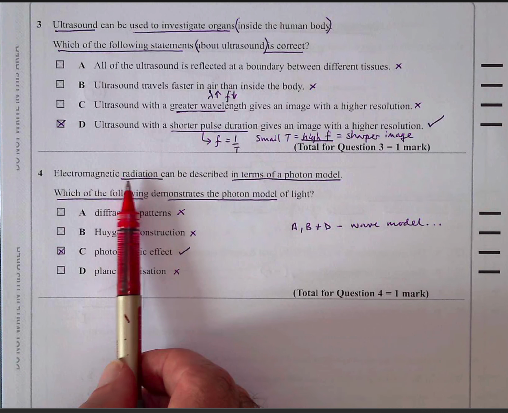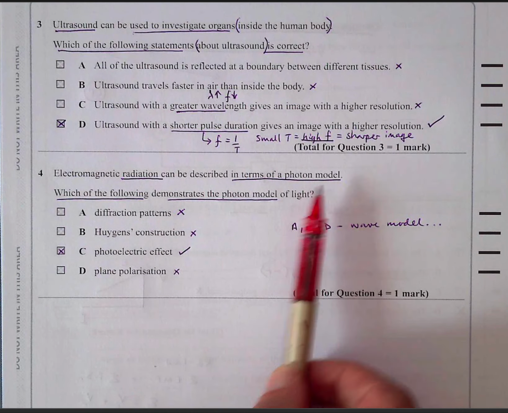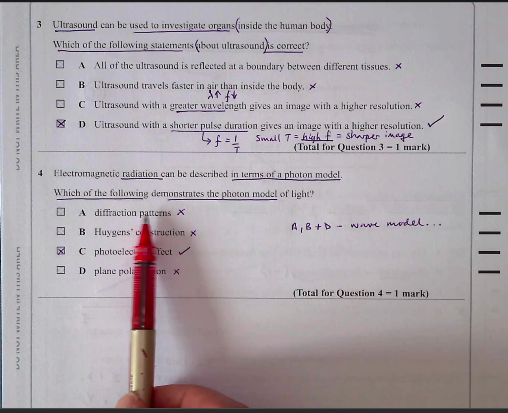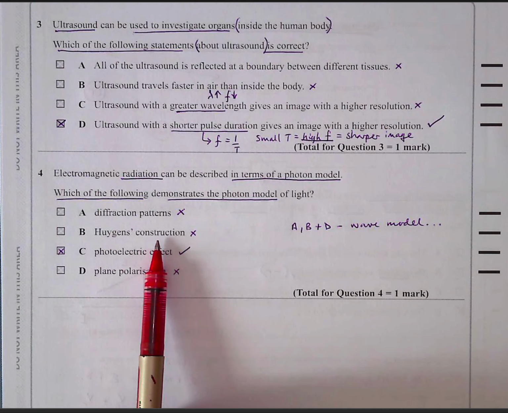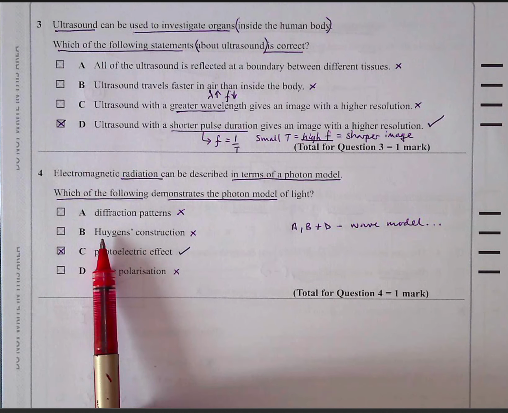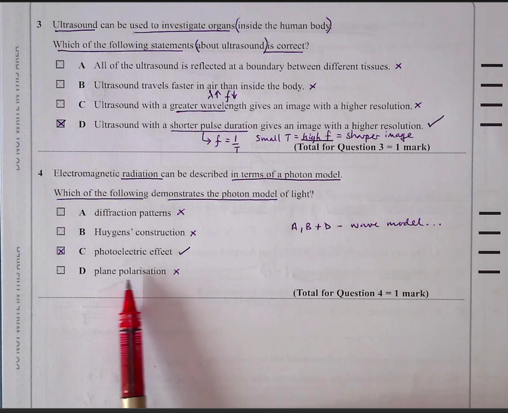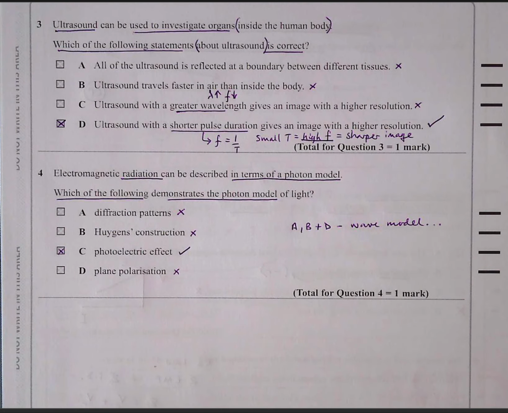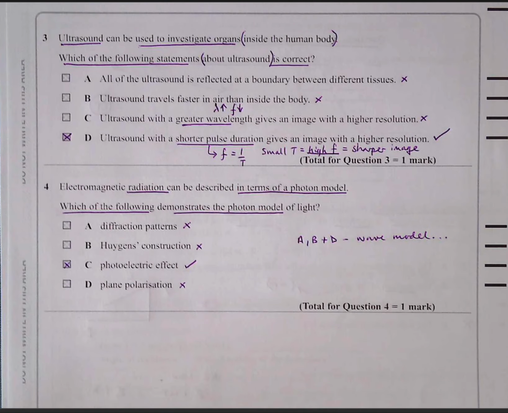Okay, question 4 is about electromagnetic radiation, in terms of the photon model. Which of the following demonstrates the photon model? Well, the answer is C, photoelectric effect. All the others, diffraction patterns, Huygens construction, which is using wavelets to create constructive and destructive interference patterns, is using a wave model, as is plane polarization. So polarization is something that is explained using the wave model. So A, B, and D are the wave model. Only the photoelectric effect demonstrates the photon model for light.